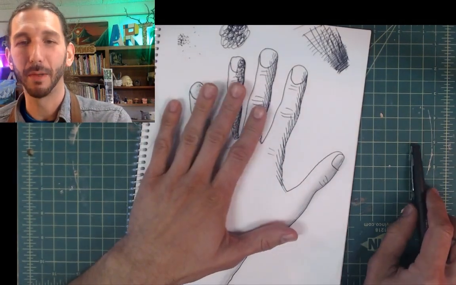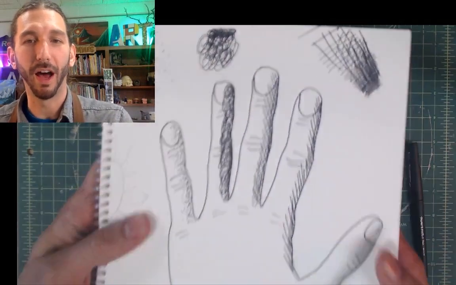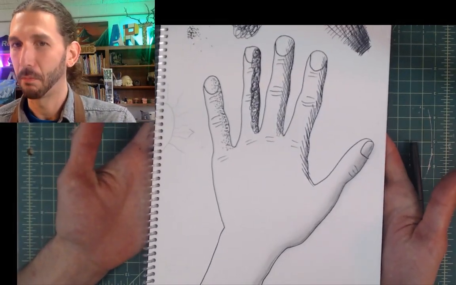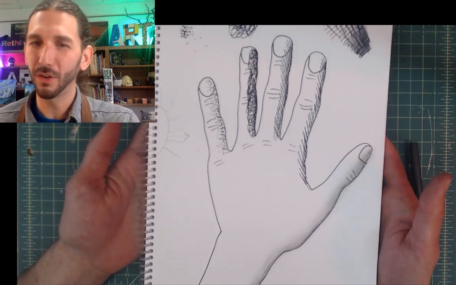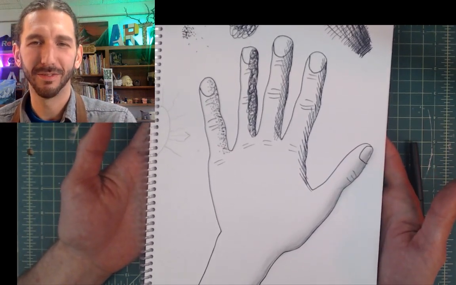Alright, for this week's assignment, I'm just looking for a hand shading project turned in. Okay? Can't wait to see the results from all your shading this week. Until next time.